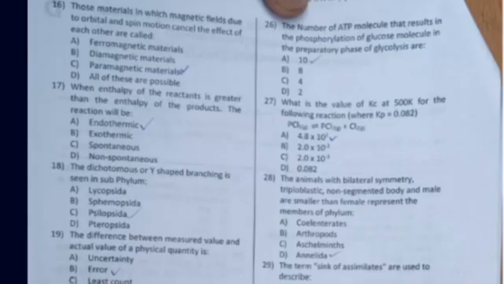30. The swallowing process is regulated by hypothalamus, medulla oblongata, cerebellum. D, both B and C. The correct option is both B and C. 31. In human, the body's largest organ is skin.